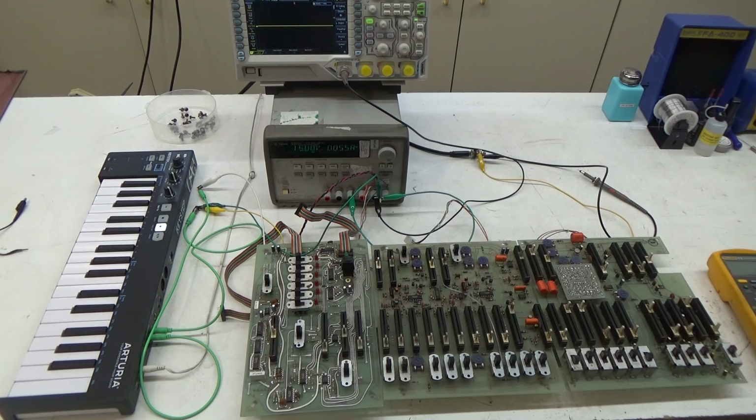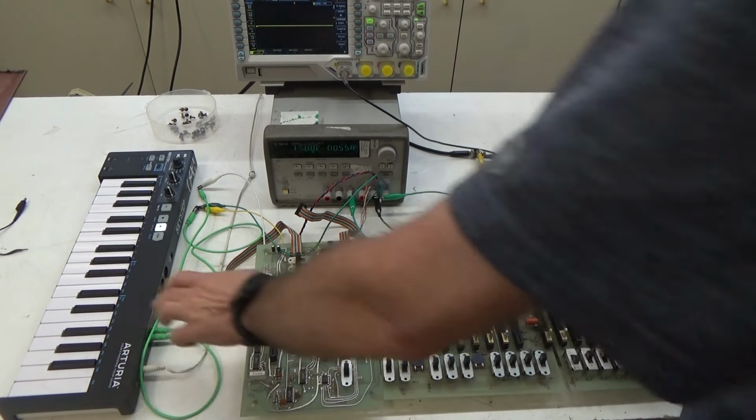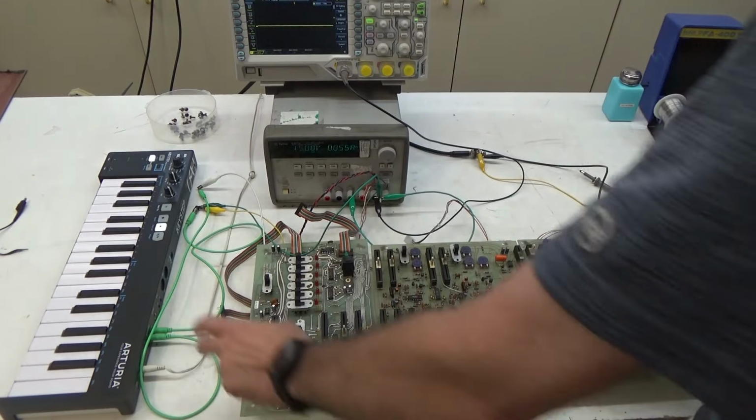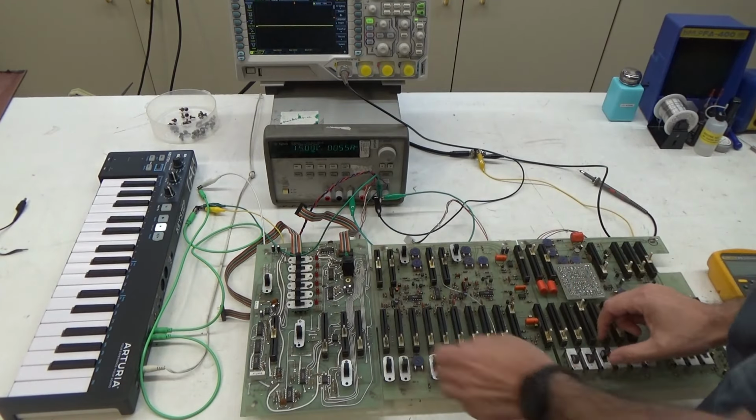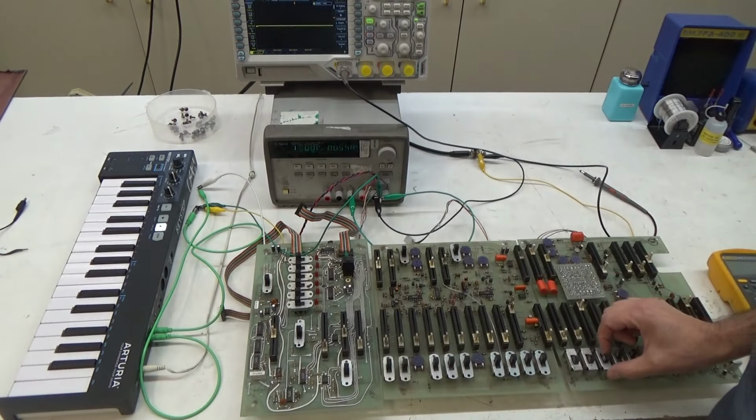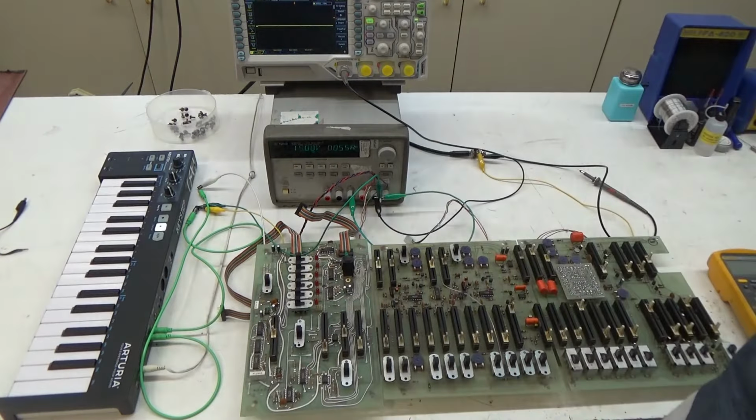So the synth section actually appears to be in pretty decent shape. I've not done any kind of calibration, and the oscillators are working, and they're actually scaling fairly well with each other. Most of the functionality is working as intended. I did notice a couple of issues. First of all, VCO1 is working sawtooth and square wave, but VCO2, sawtooth is working, but square wave is not.